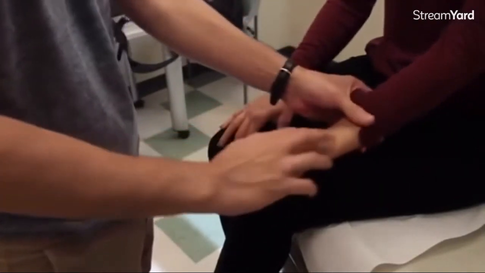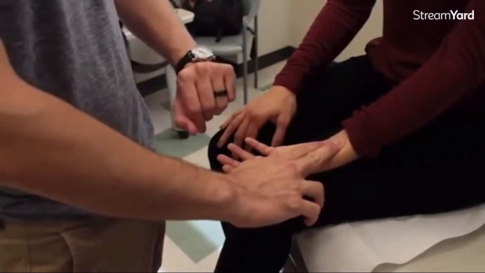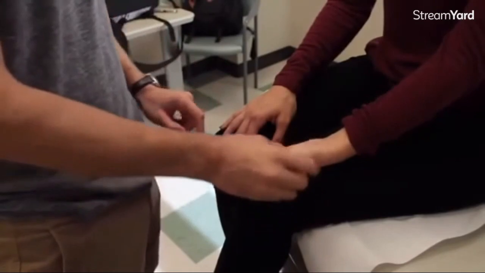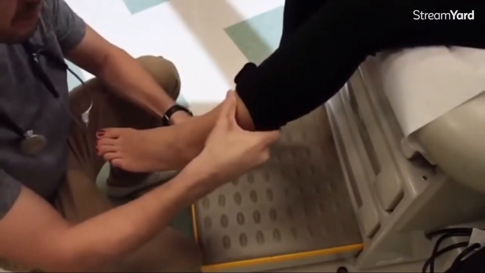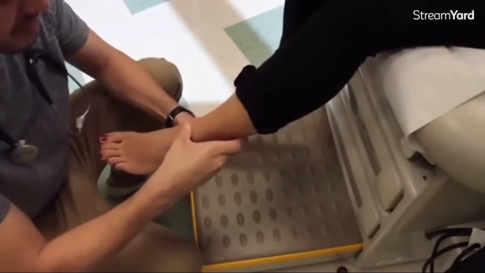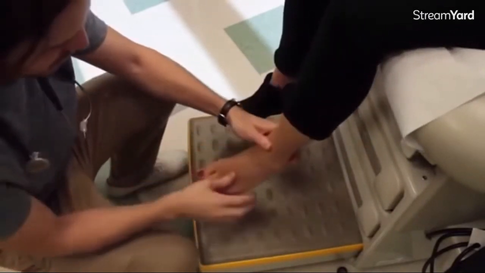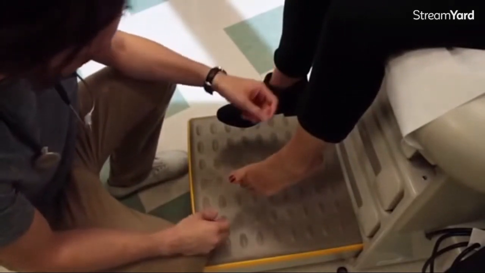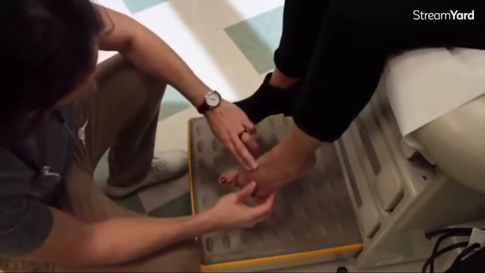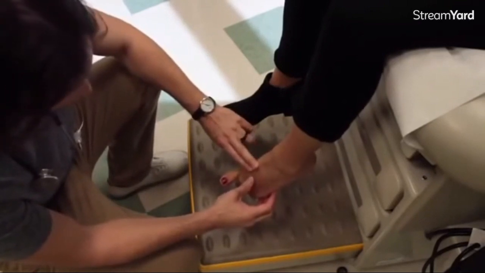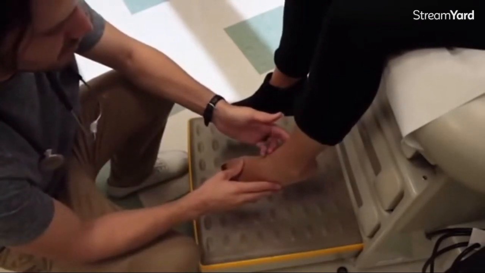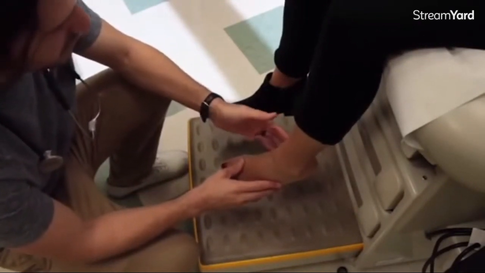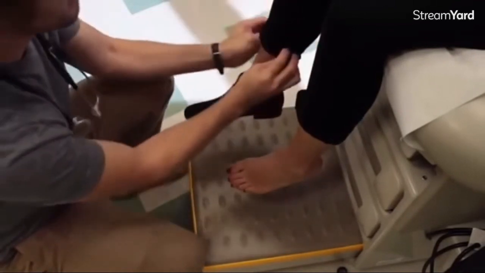Good. Now this side. Okay, good. So now what I'm going to do is lift your pants a little bit just so I can get a look here. Okay. No pain or tenderness? Nope. Good. I'm just going to go ahead and have you stick your big toe up for me as high as you can to the sky. Good. Go ahead and relax your foot now. Check this foot as well.